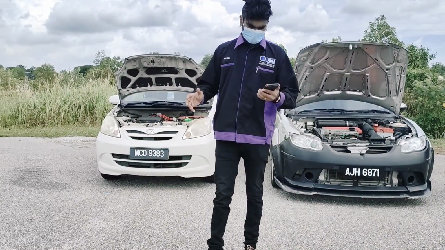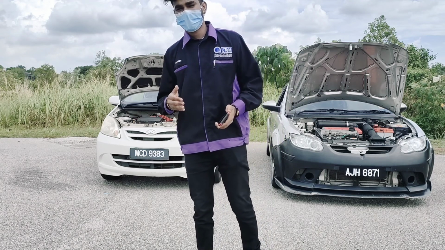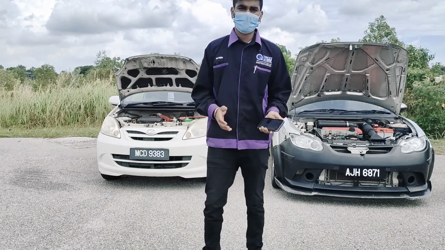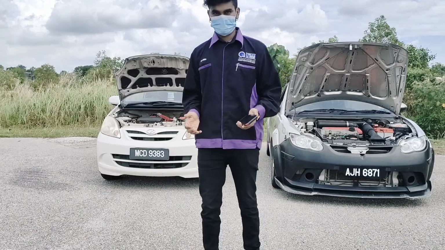Alright, the word transmission means to transmit power from the engine crankshaft to the wheels, and it also provides a suitable variation of torque to the road wheels whenever it's required.